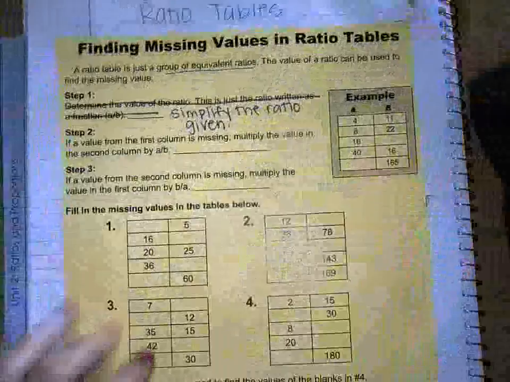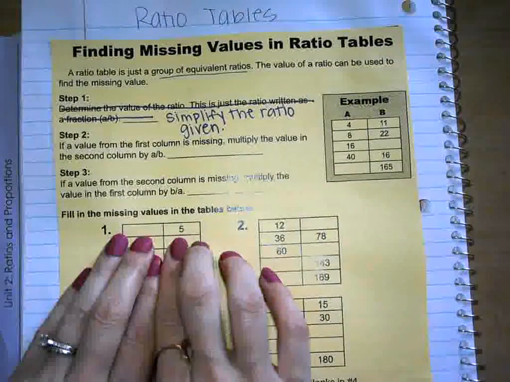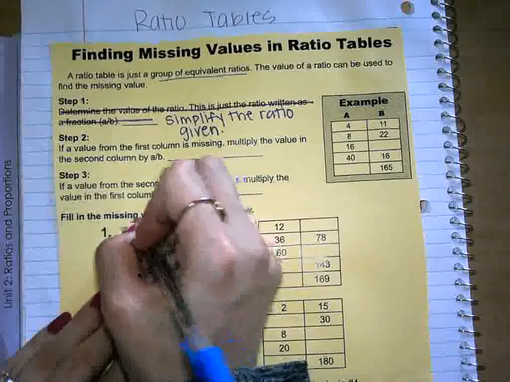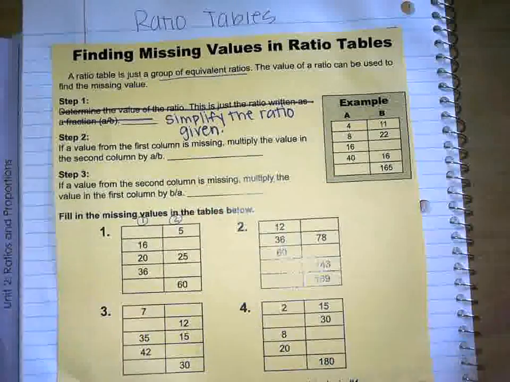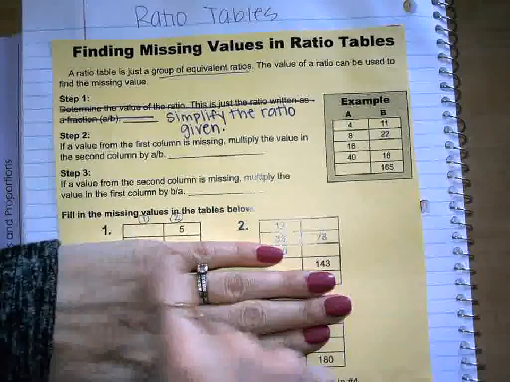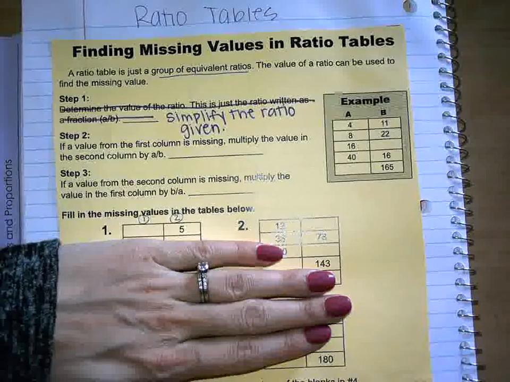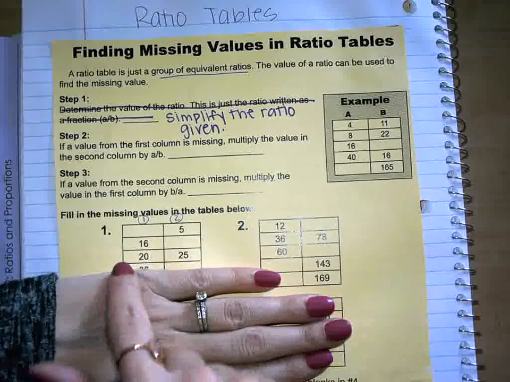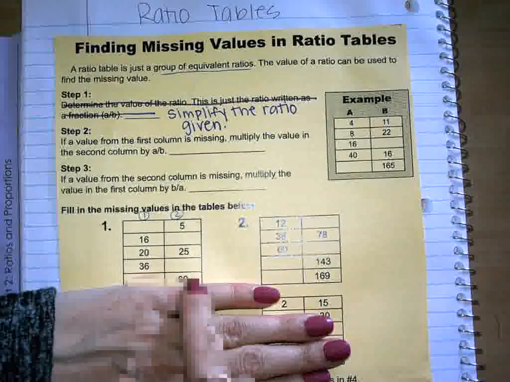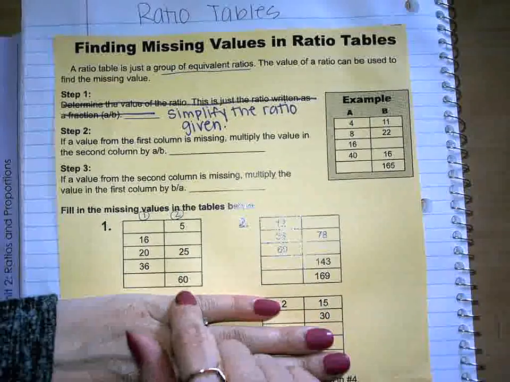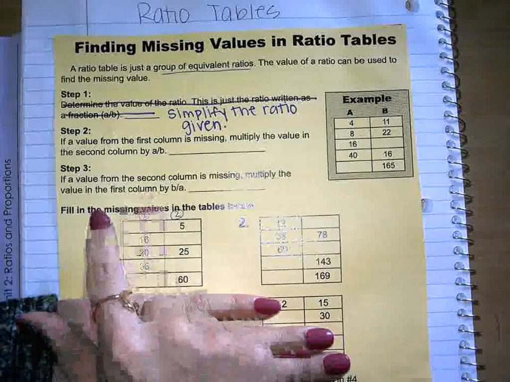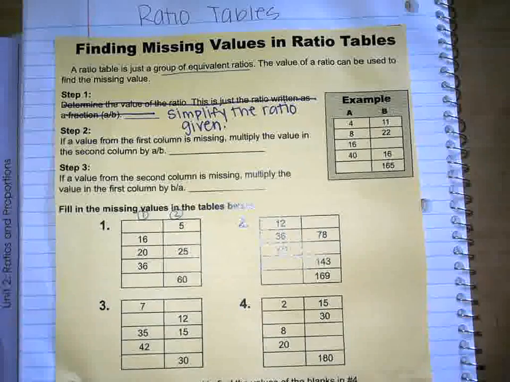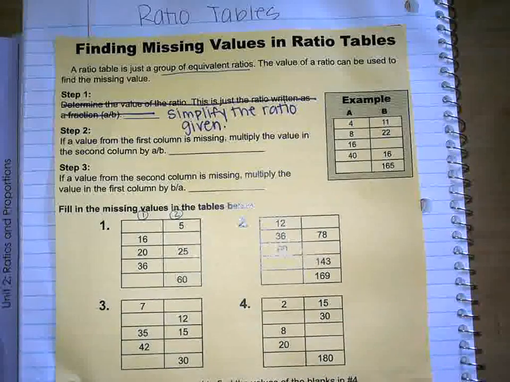When I look at example number 1, we go column 1 to column 2. So it's 4 to 5, or whatever to 5, 16 to whatever, 20 to 25, 36 to whatever, and whatever to 60. We have to fill in those 4 blank spots. The only ratio that they give you has to be in column 1 and in column 2.